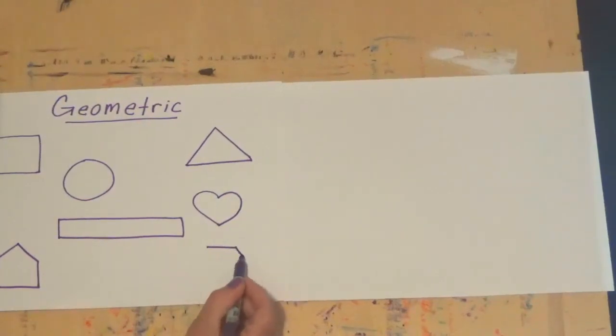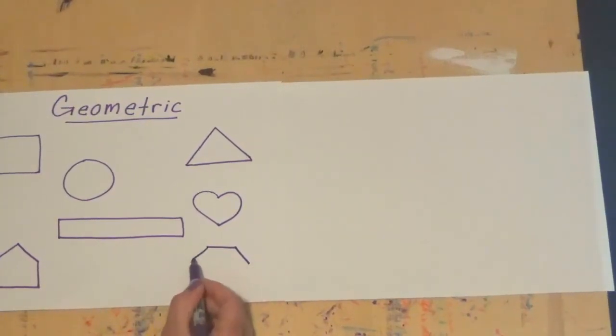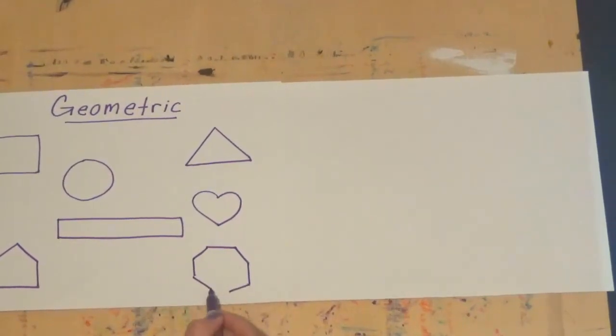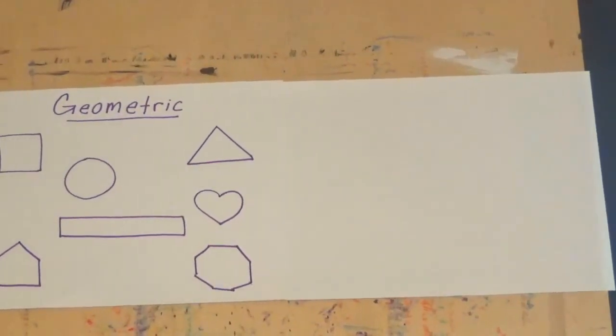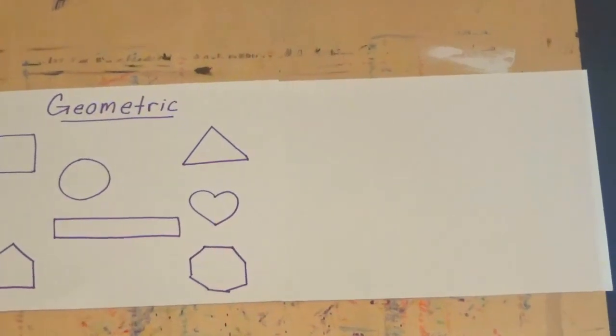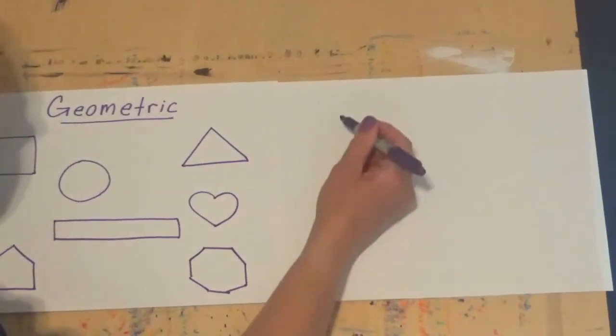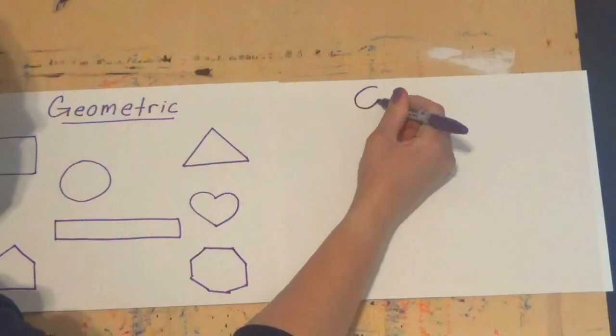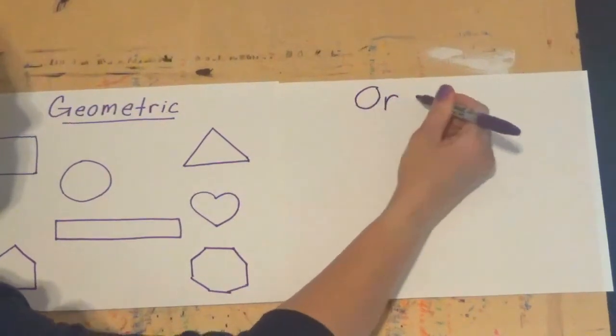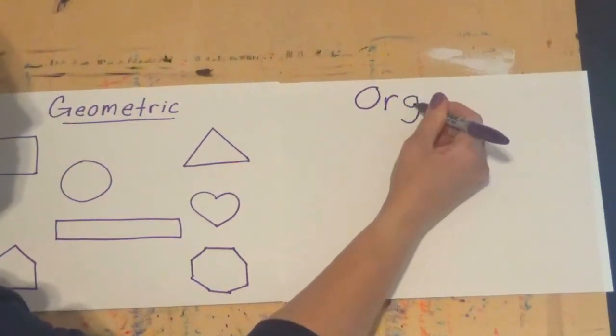And also, let me see if I can get this right. 8 sides, what shape is it? What shape has 8 sides? That's correct. It's an octagon. Octo means 8 sides. So an octopus has 8 legs.